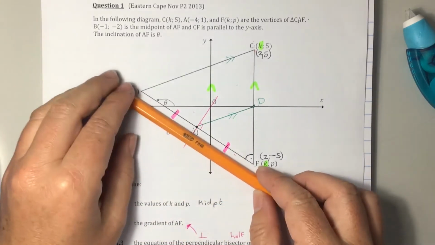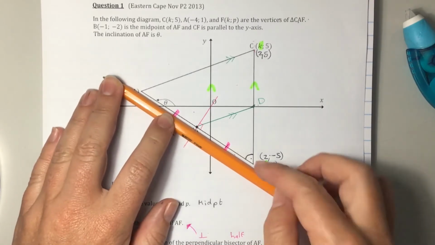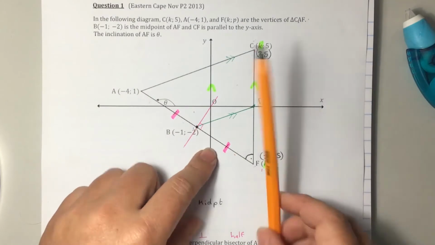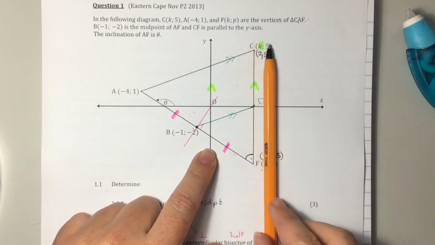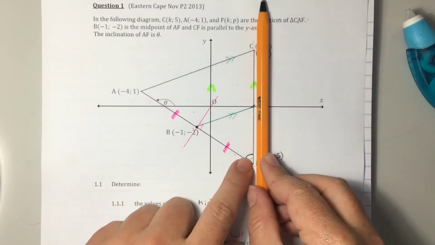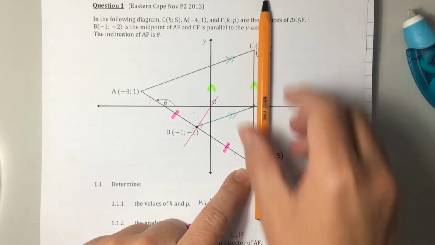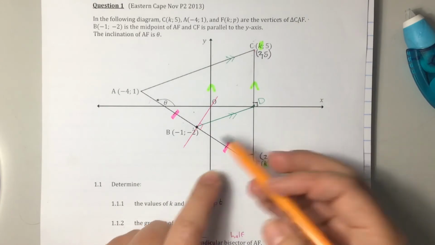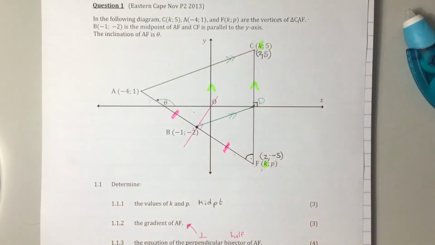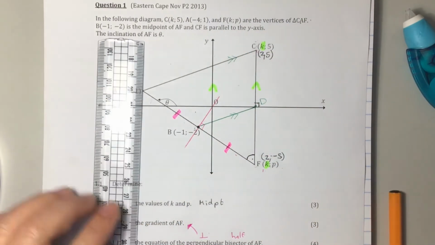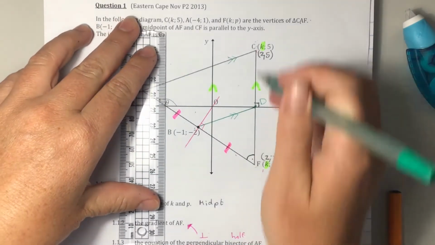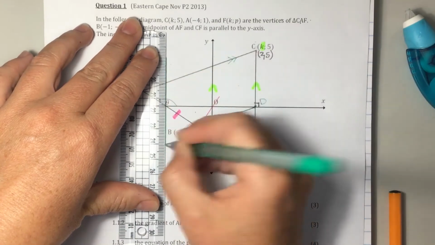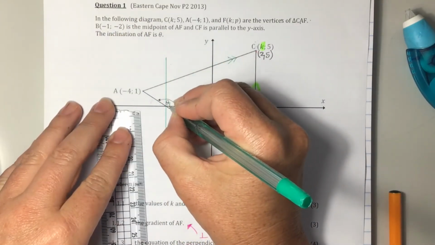They're on the same line, but there are no parallel lines or anything to connect them. But we know that this side of the angle CF is 90 degrees to my x-axis because it is parallel to my y-axis. So we can bring in a parallel line to CF in over here that is 90 degrees.